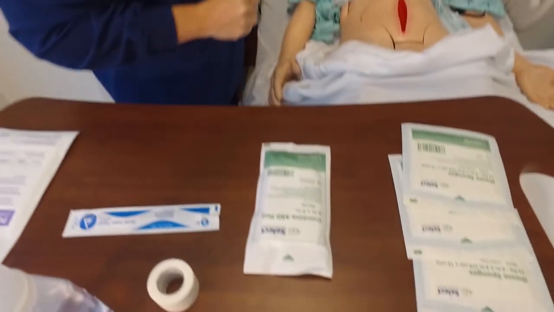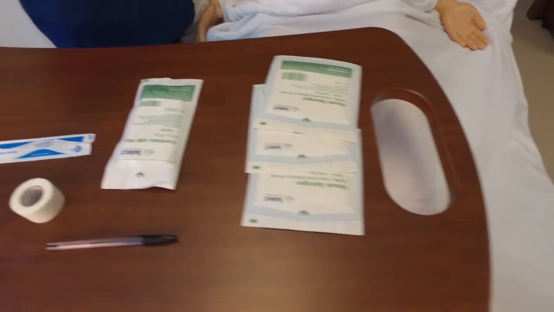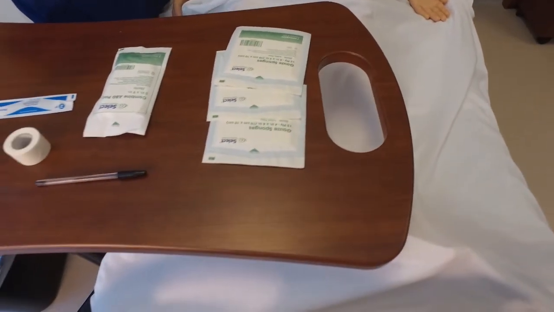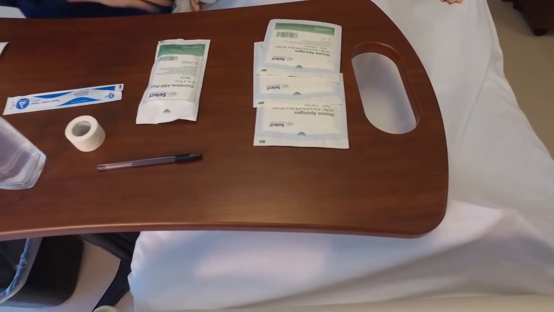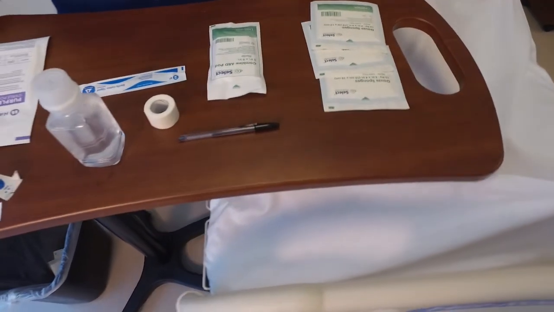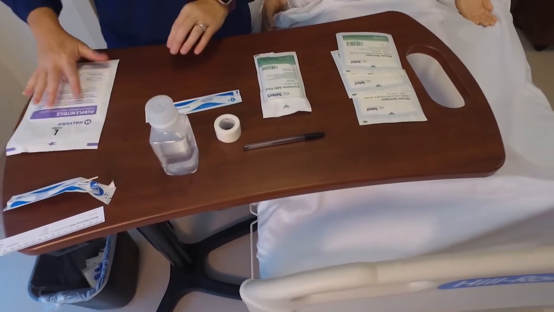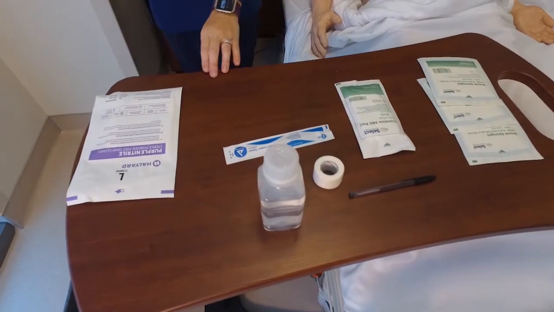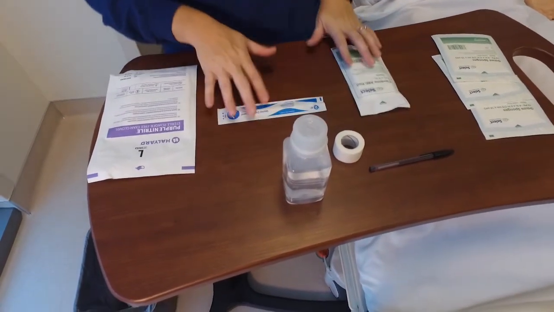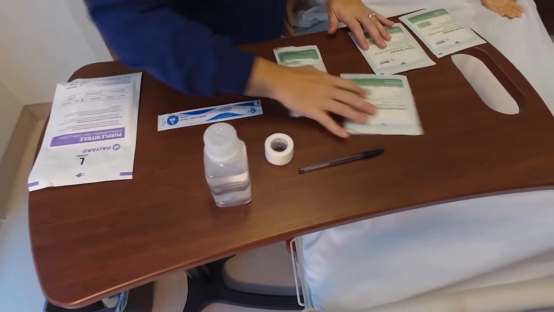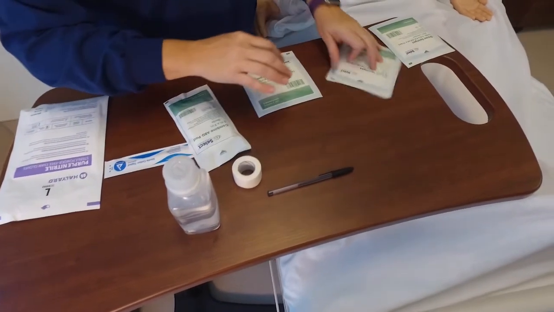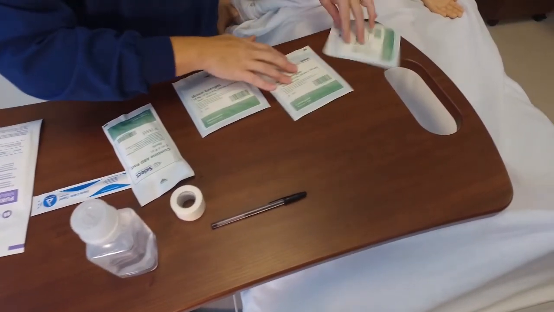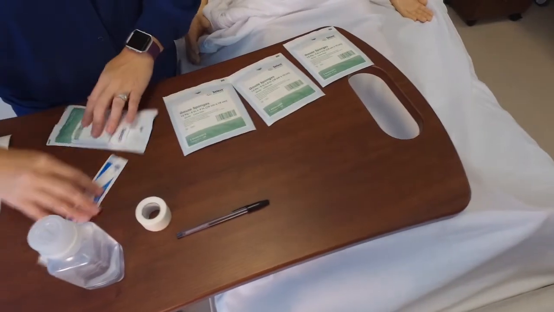The nurse will set up the table with supplies arranged in the order in which they will be used, leaving enough room at the end of the table for opening and donning the sterile gloves. The nurse begins opening the sterile packages consistent with sterile technique.